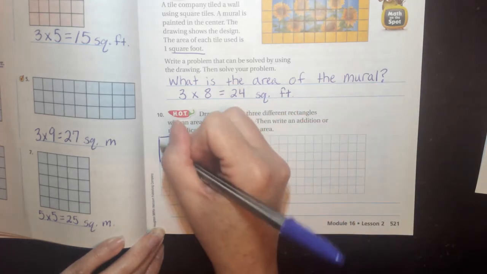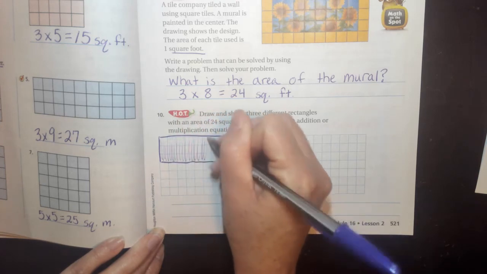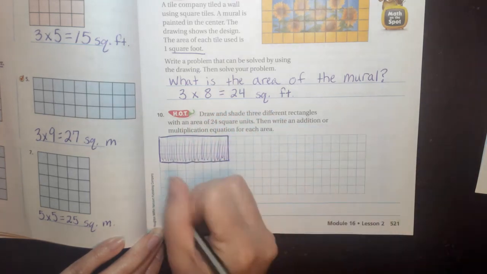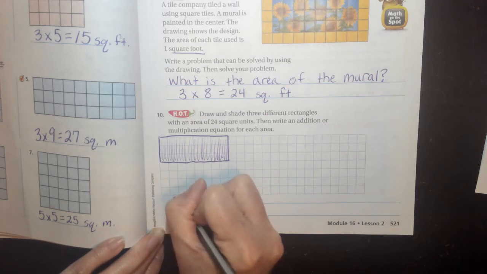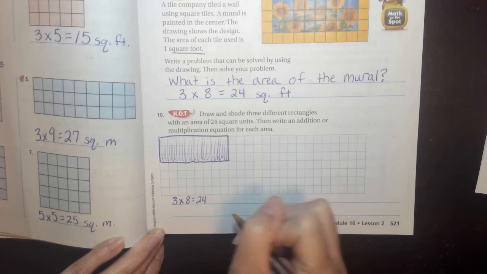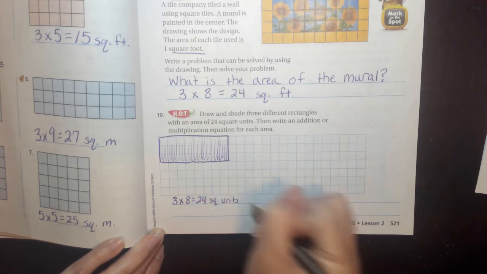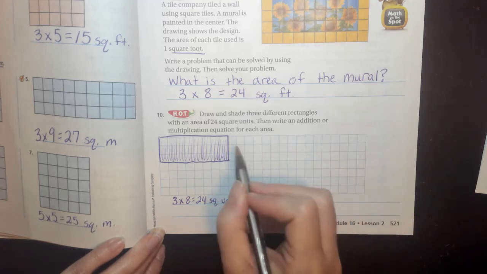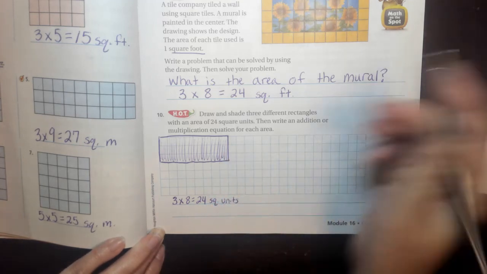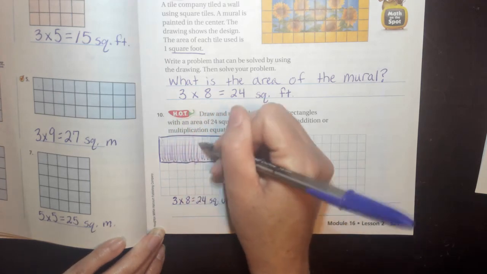Draw and shade, so I'm going to shade it in and write 3 times 8 equals 24 square units. They don't tell us if these are supposed to be feet or meters or miles or whatever unit we want them to be.